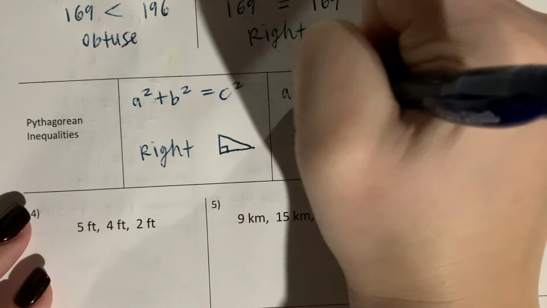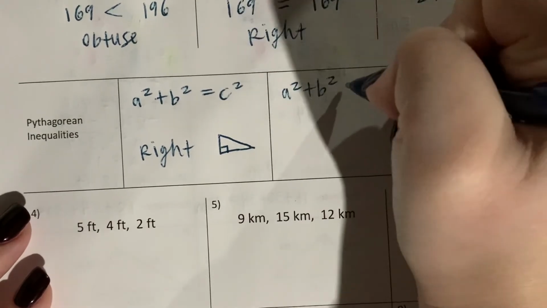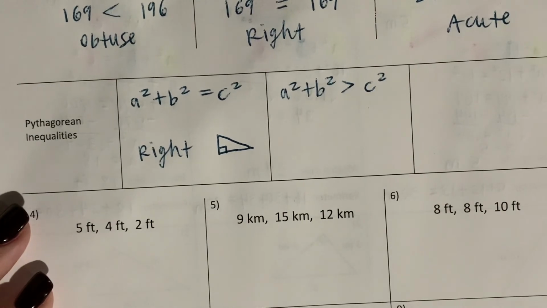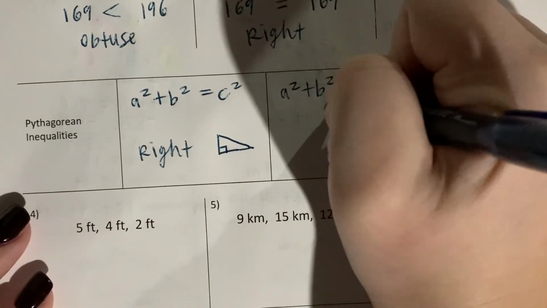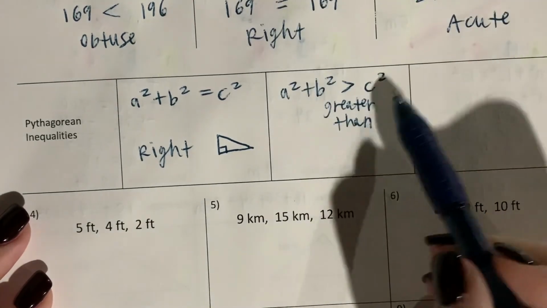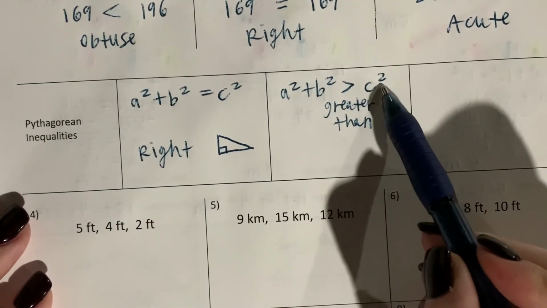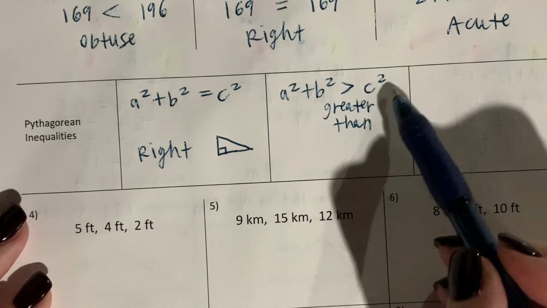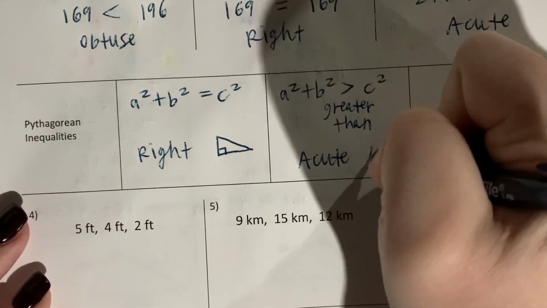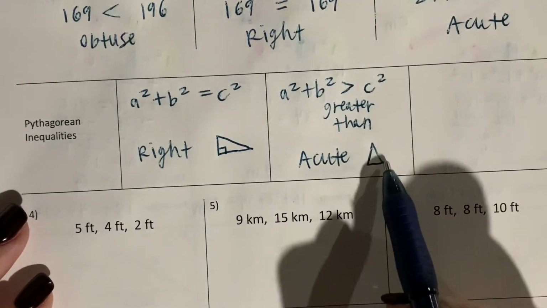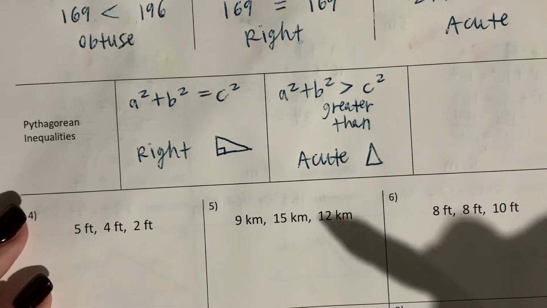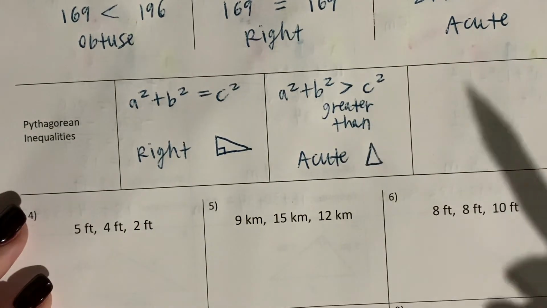When the sum of our smaller squares is greater than our bigger square, and again, this is a greater than sign. And I always like to observe what's happening to my c squared, or my bigger square. So when my bigger square is smaller, then it's an acute triangle, something like that. Remember, an acute triangle has all 3 angles less than 90 degrees. Each of them less than 90.